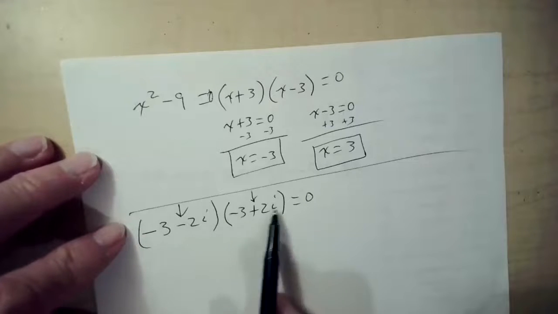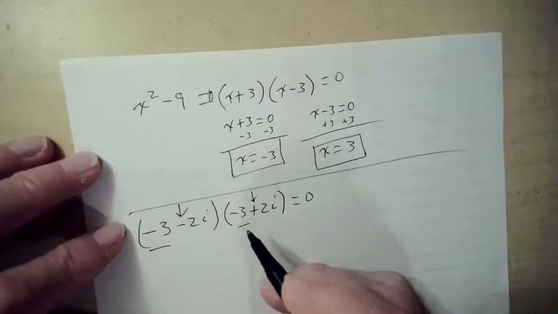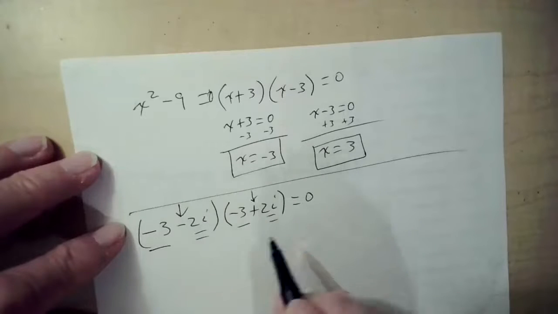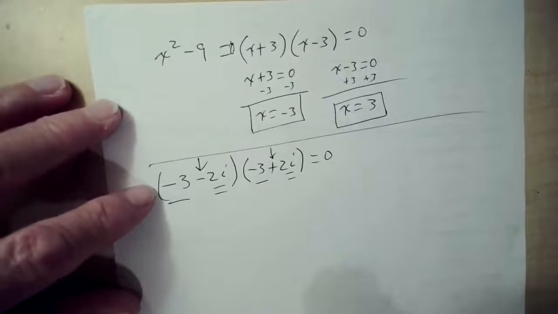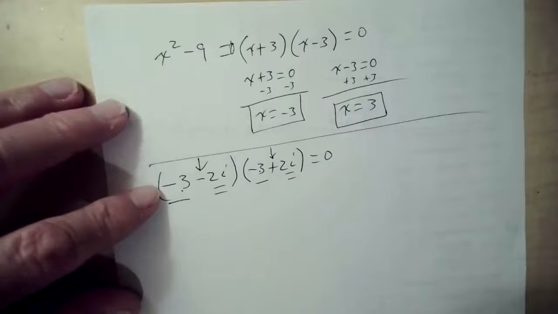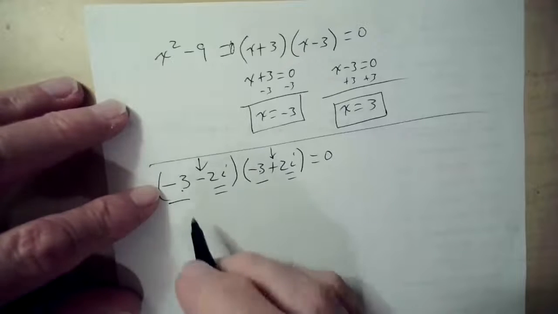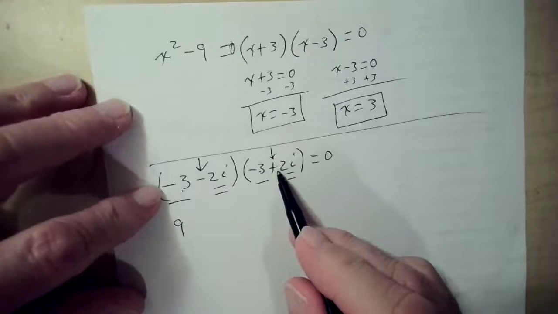Okay, so now I'm going to go ahead and do the distributive property here. But you really don't need to. Once you've identified this as a conjugate, all you really need to do is multiply this times this and that times that, because all the linear terms are going to be eliminated. But I'm going to do it anyway.